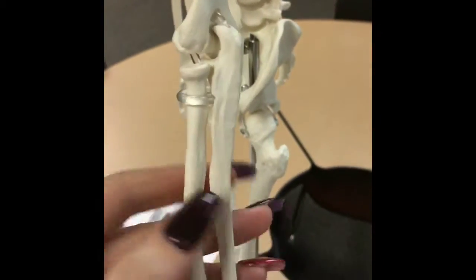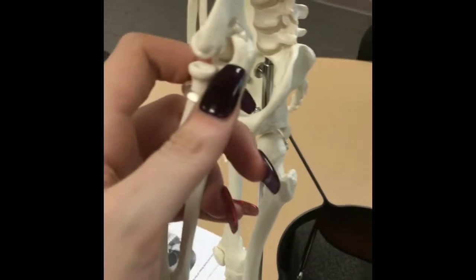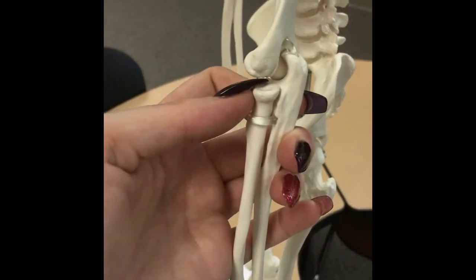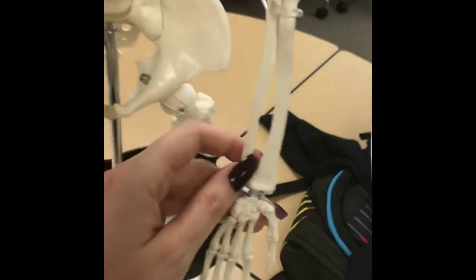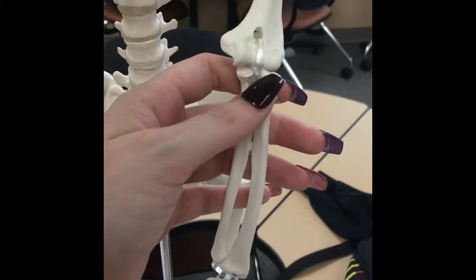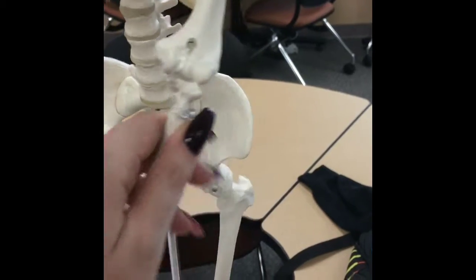Okay, now looking at the ulna and the radius, we have the olecranon process, the trochlear notch, and the coronoid process right here. Then you have the neck. Then you have medial, lateral, and then the ulna styloid process down here. On the radius, you have a styloid process of the radius. You have the lateral border. You have the head of the radius. And right here is a radial tuberosity. There's also a radial neck.